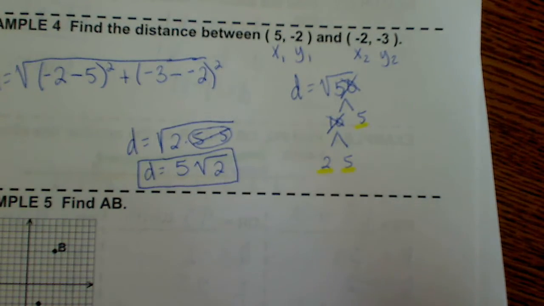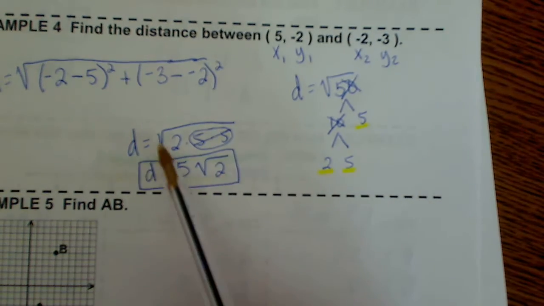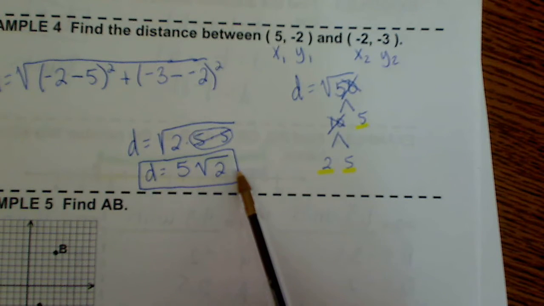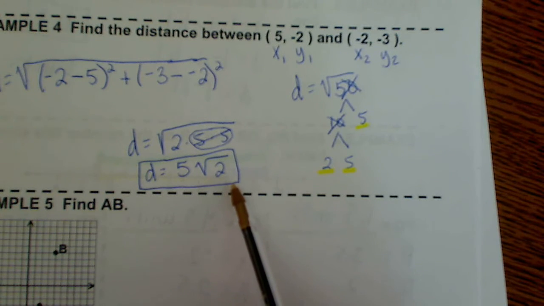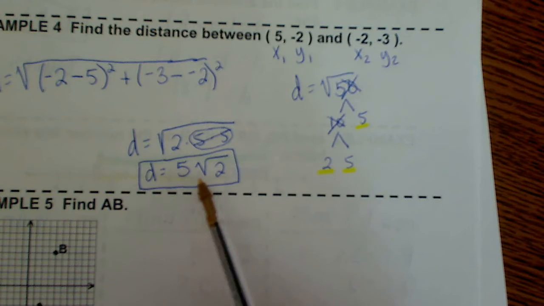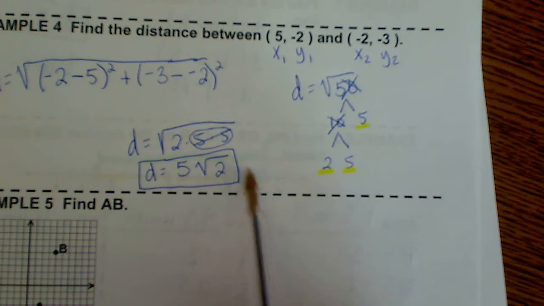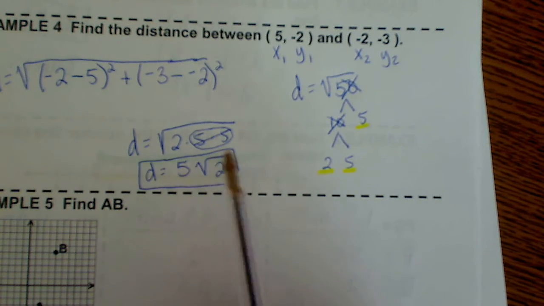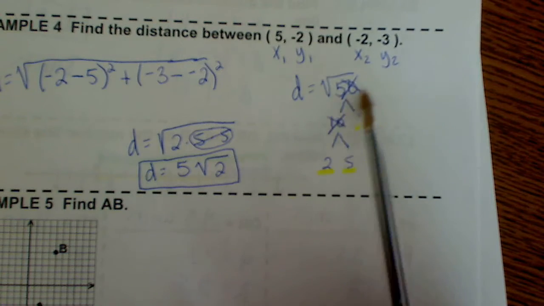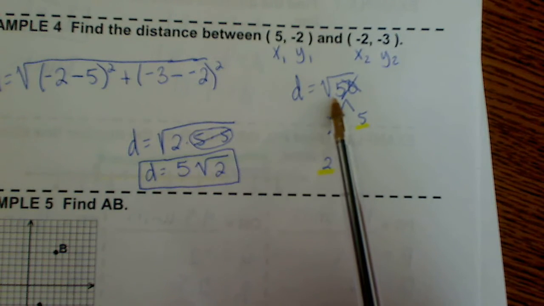Go ahead. So I know this isn't the correct way to write it, but would it still give you the same number if you put 5 squared times 2 inside the radical? You're talking about 5 times the square root of 2? I meant 5 squared times 2 inside the radical. That would be incorrect, because to simplify it, it has to go on the outside. If you're leaving it inside, it's the same thing as the square root of 50, and that's not simplified.